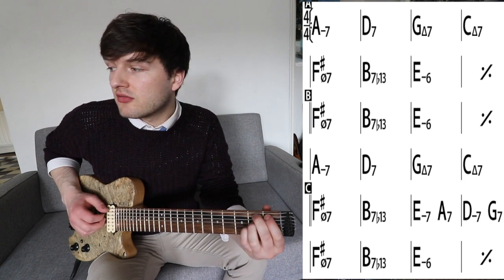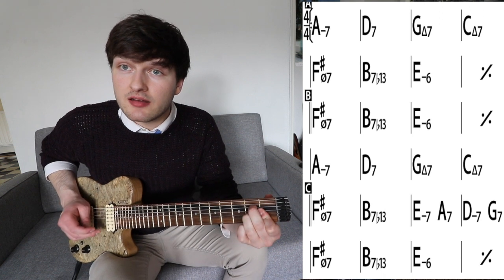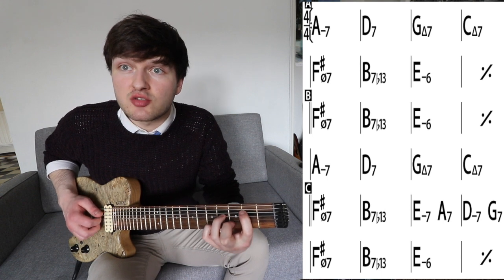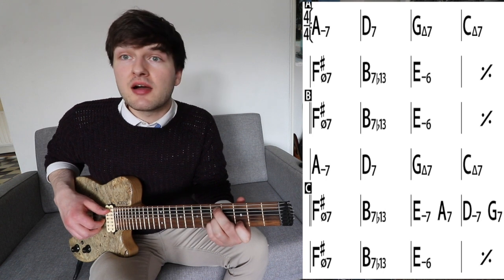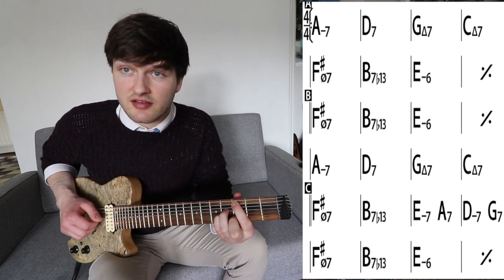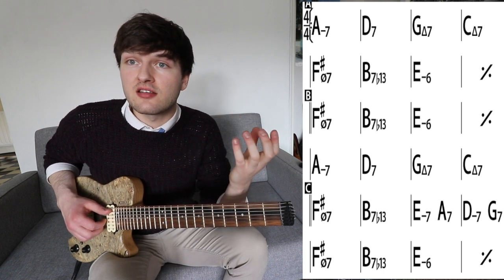So that is E harmonic minor, E Aeolian or E natural minor, or G major, whatever you want to call it. Then A minor 7, D7, G major 7. We're just getting loads of 2-5-1s in this, guys.